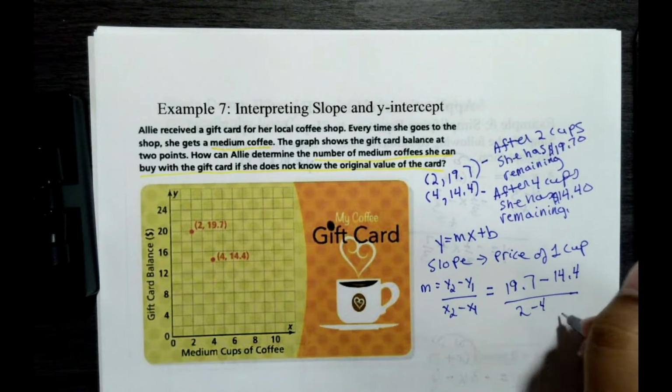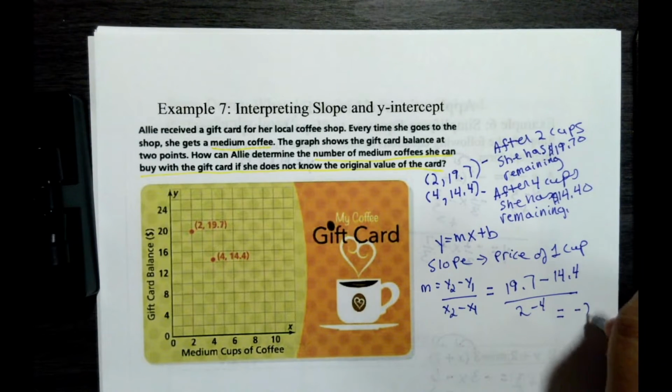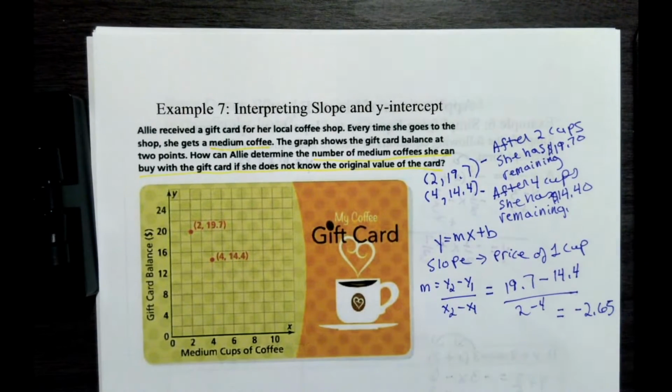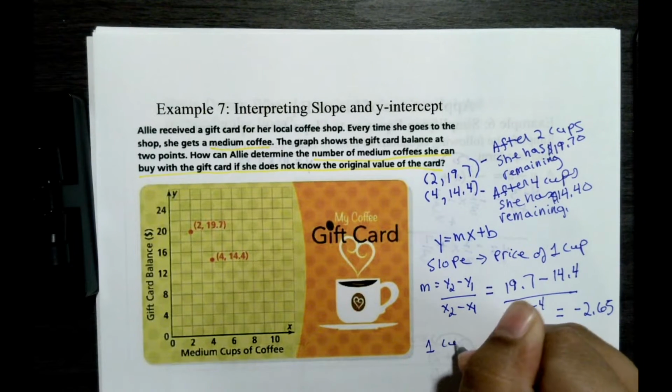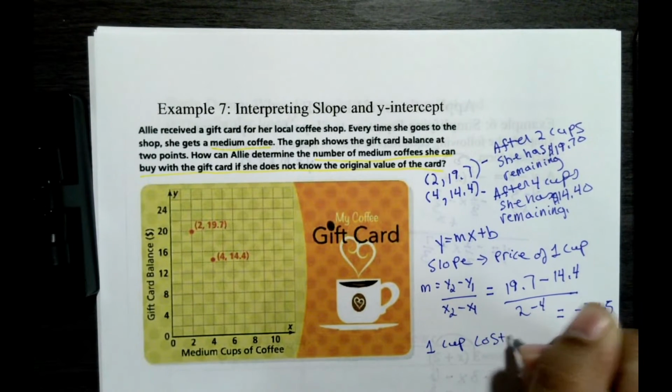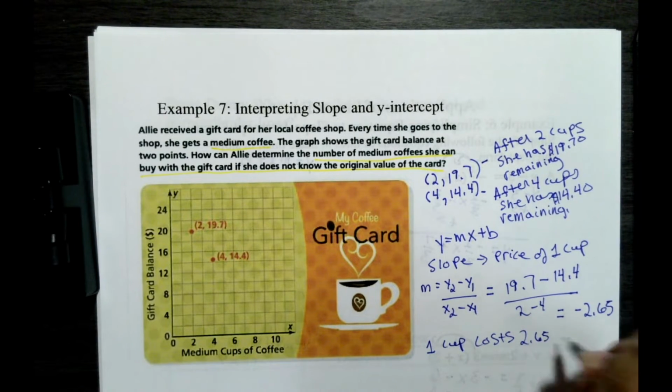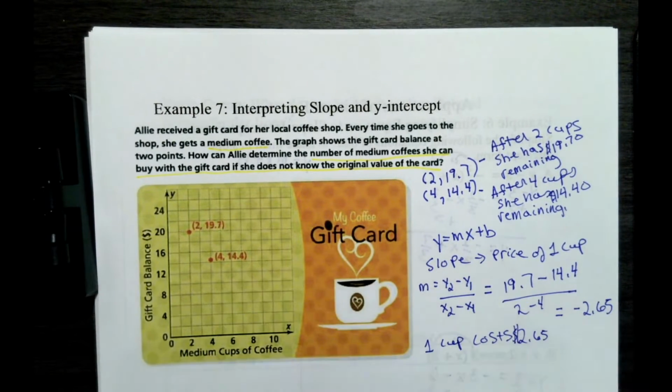We're going to get negative 2.65. So 1 cup costs $2.65. Why is it decreasing? Well, it's negative because it's decreasing the number on the card.